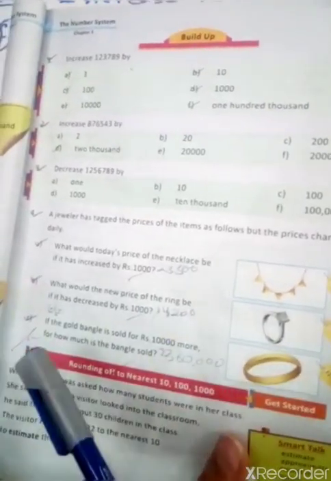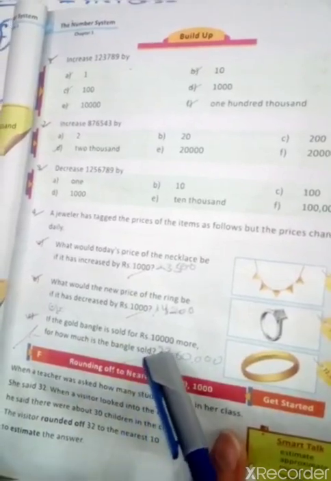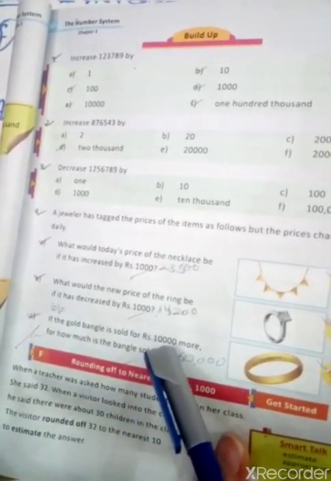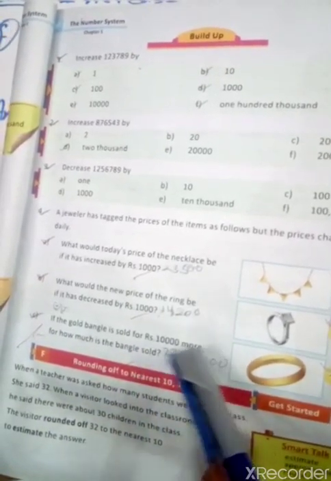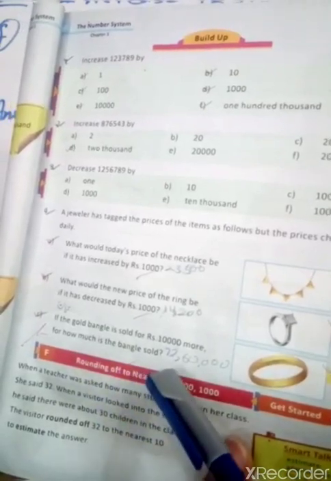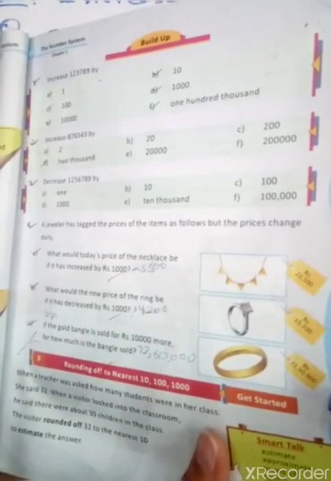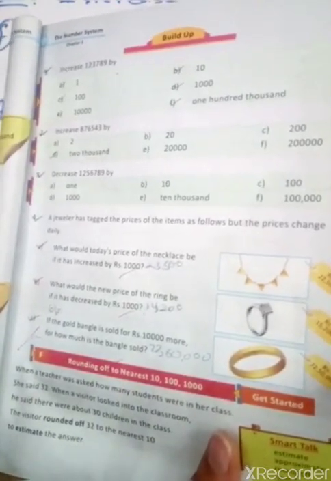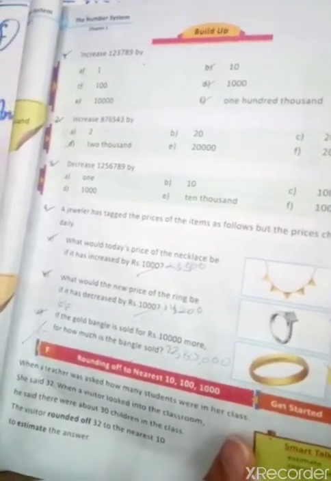You find your answer. If the gold bangle is sold for 10,000 more, for how much is the bangle sold? Now you have to add 10,000 more to the price tag of the bangle and you find your answer very easily.